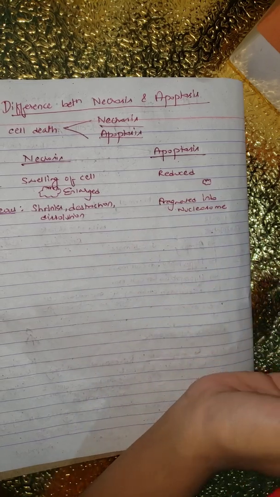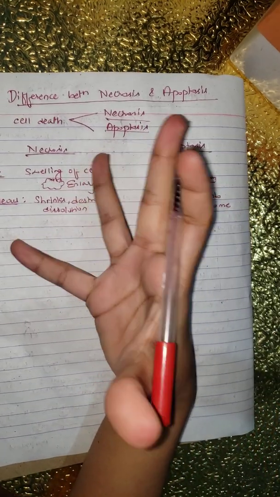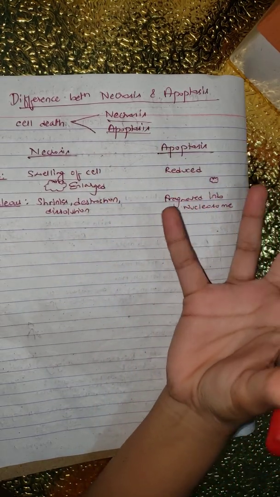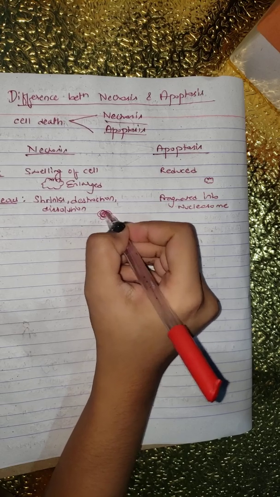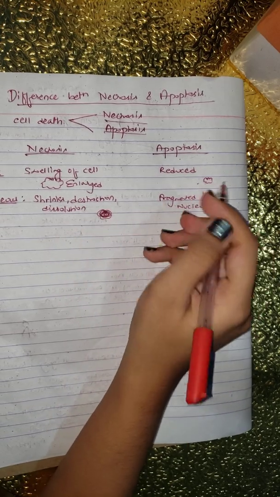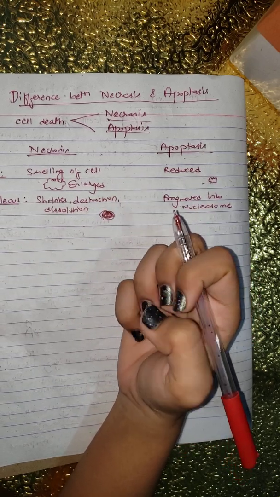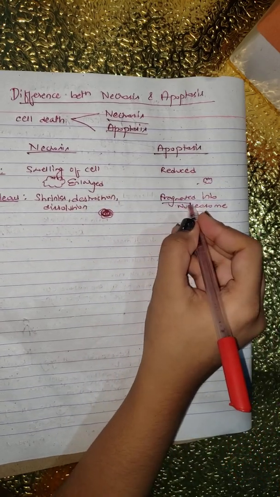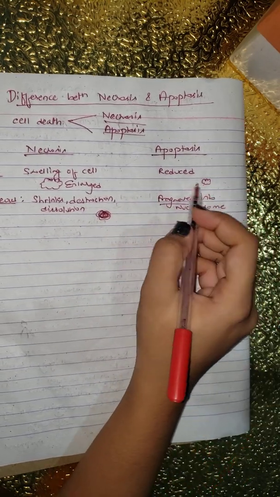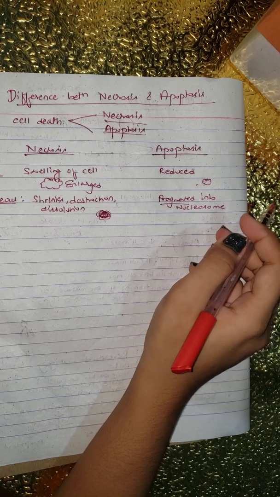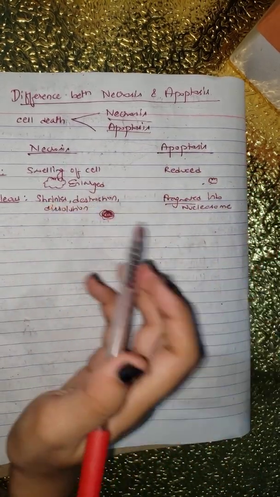You can just understand it this way: if a thing is increased, then the internal parts of that thing will get destructed, while if the thing is decreased, just the size is decreased and it will get fragmented, otherwise it will just stay intact. Something like this will happen during apoptosis, while the thing will get enlarged in necrosis.